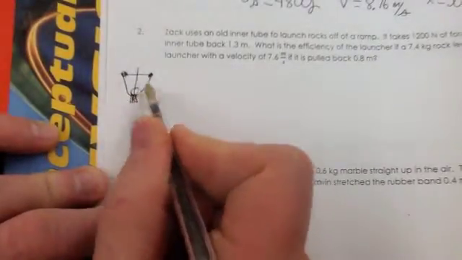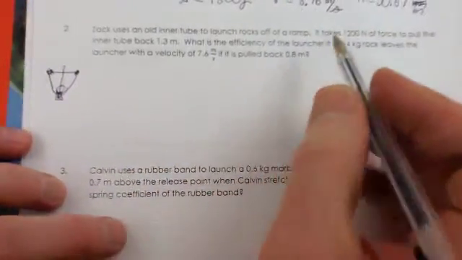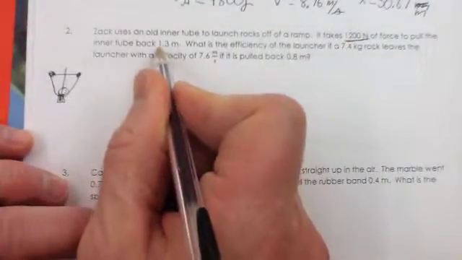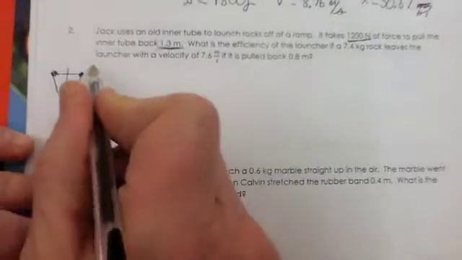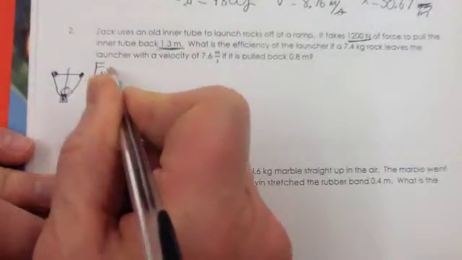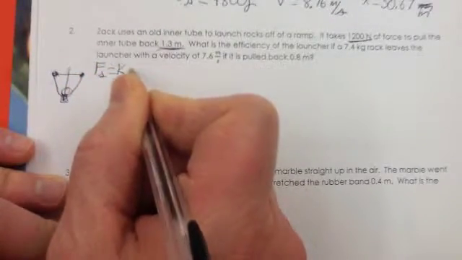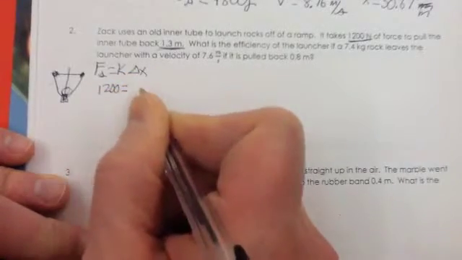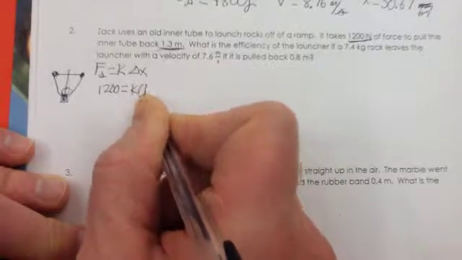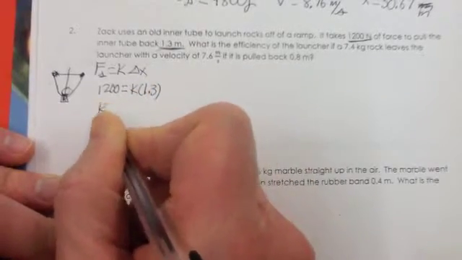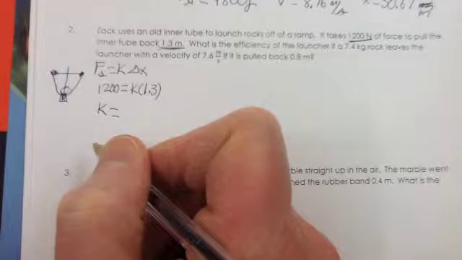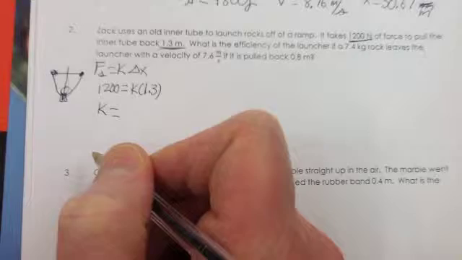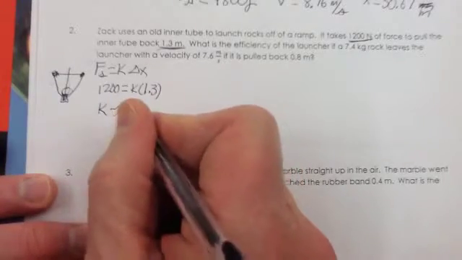So this inner tube is going to act like a spring. And again, it's the same problem we did in number 1. That's the force, that's the distance. So the force of the spring is equal to the spring constant times delta x. So that's 1200 equals k times 1.3, and we should be able to solve that, and k is 1200 divided by 1.3, 923.